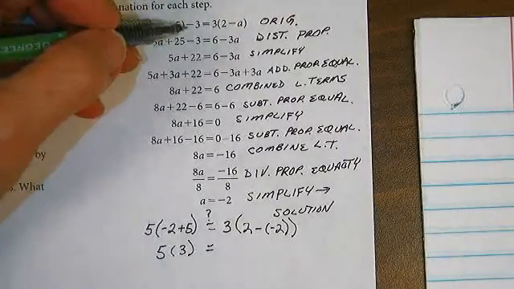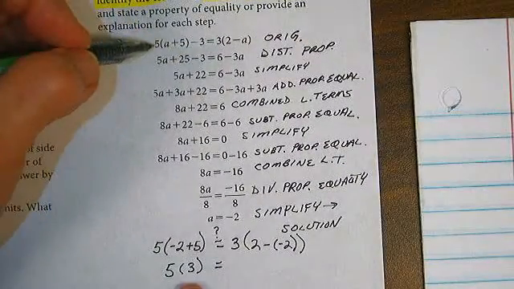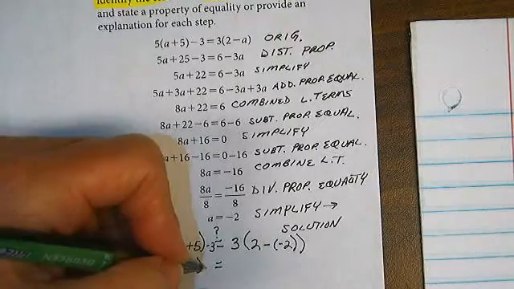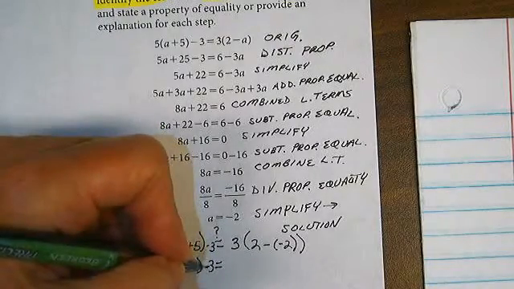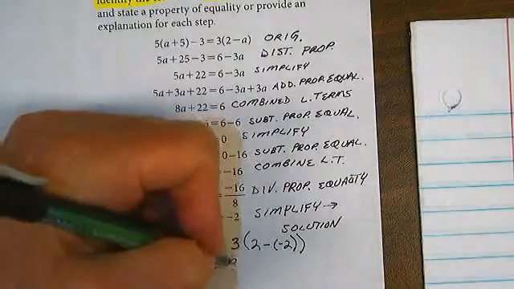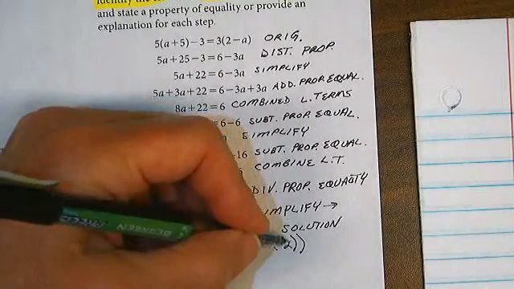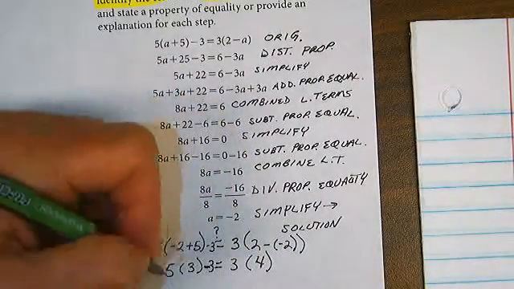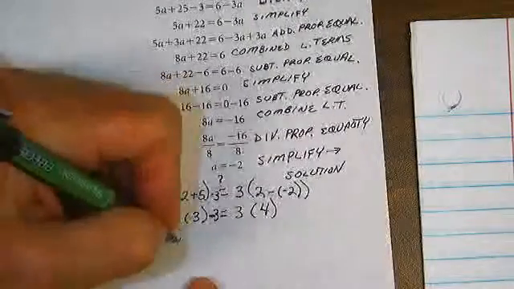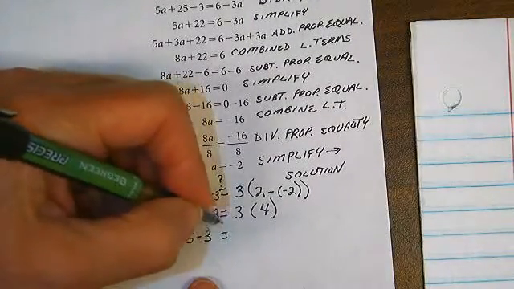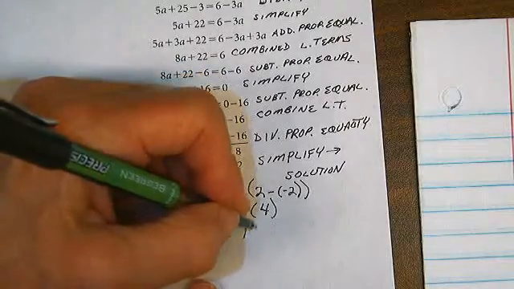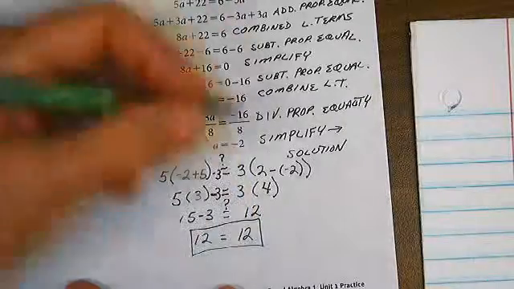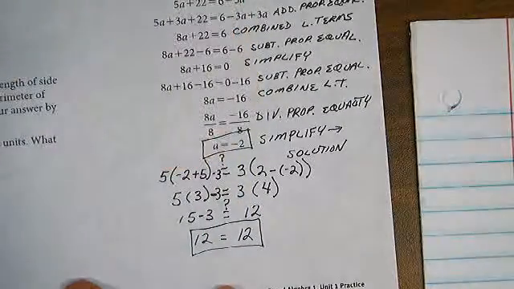Wait, I didn't copy the original equation correctly. 5 times negative 2 plus 5 minus 3 is equal to 3 times 2 minus negative 2, which is the same as 2 plus 2, and that's equal to 4. 5 times 3 is 15 minus 3. Is that equal to 3 times 4, which is 12? 12 is equal to 12. The solution is correct, complete, and we can prove it.